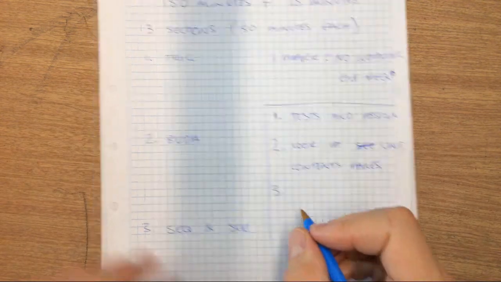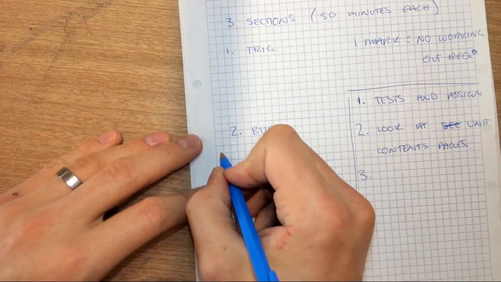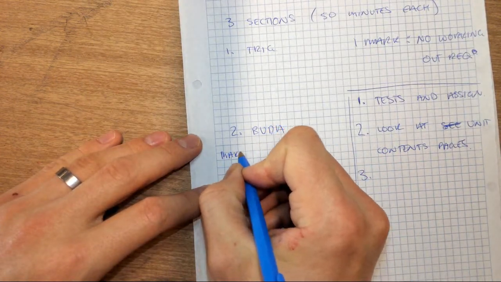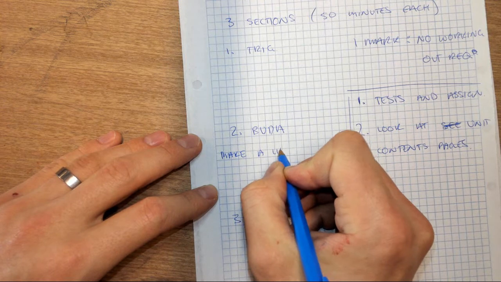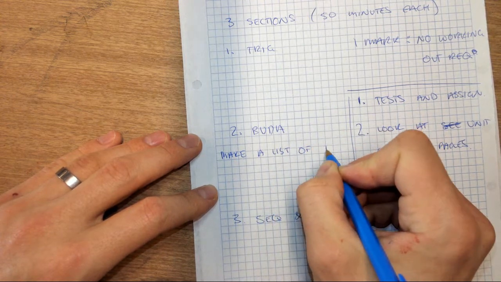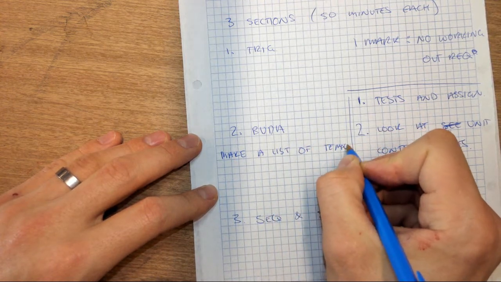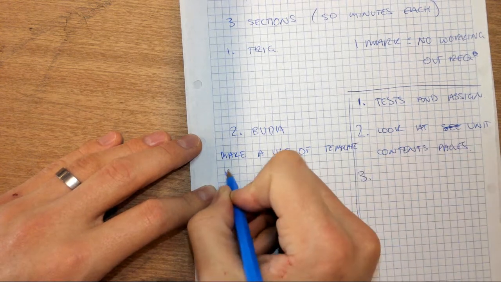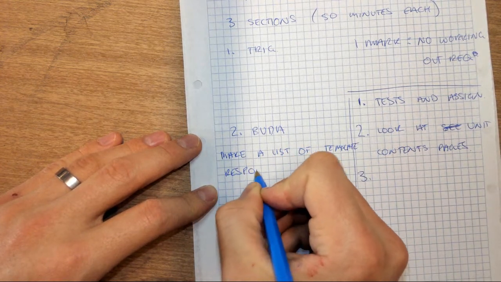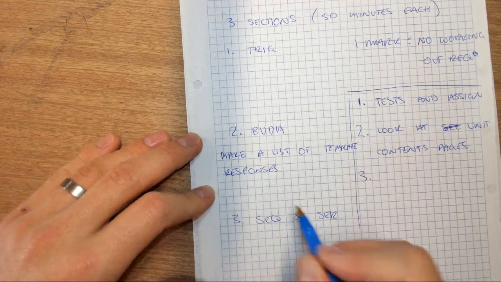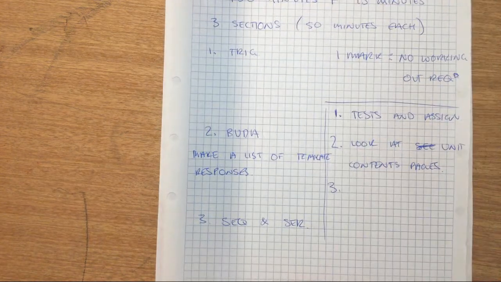Number 3, for bivariate data, I'll put it under here. Make a list of template responses. Okay? Particularly for bivariate data, there's a lot of template responses, things that I'm looking to see. So, make a list of them on a piece of paper so you can memorise them.